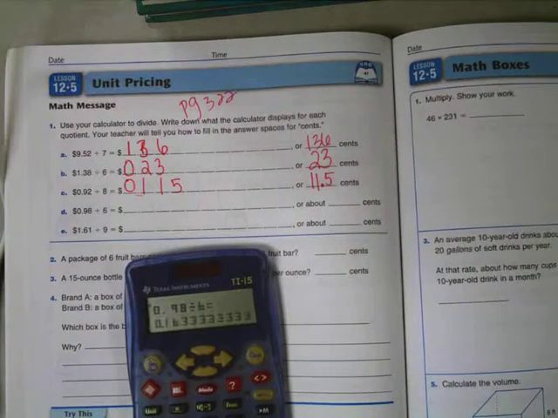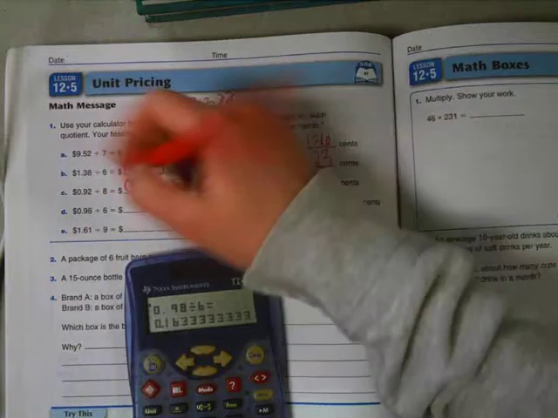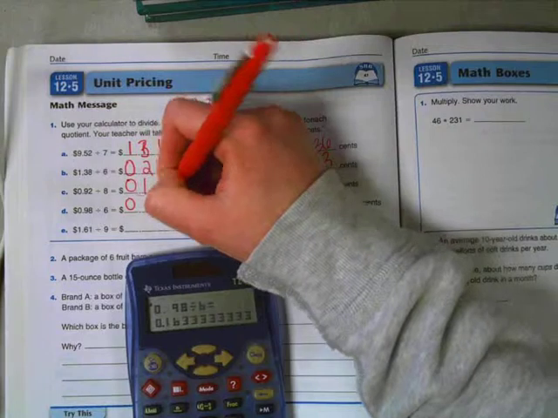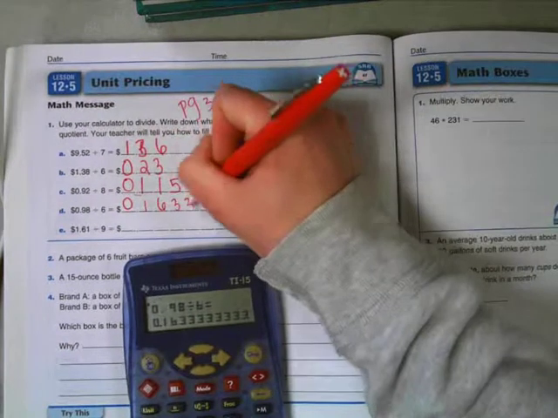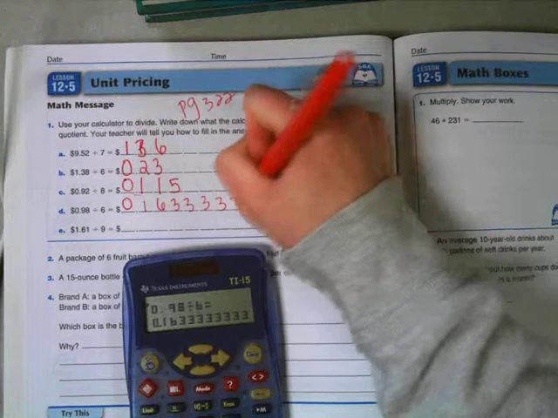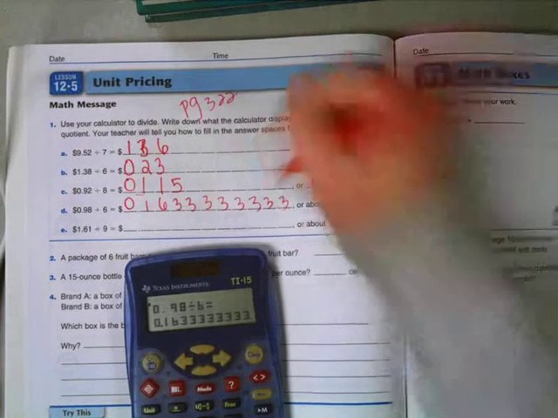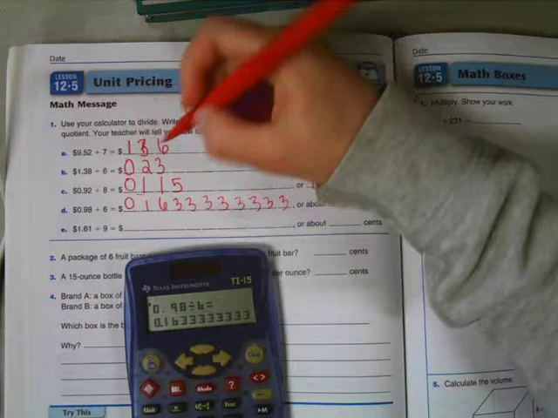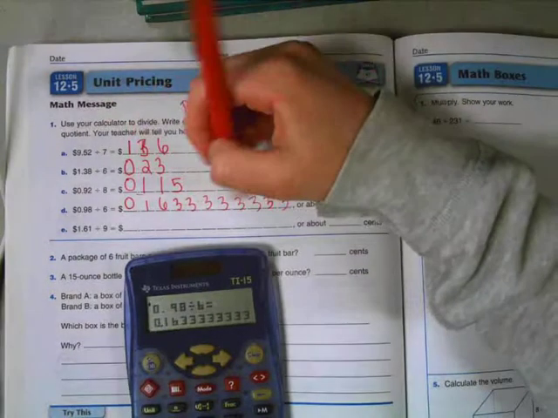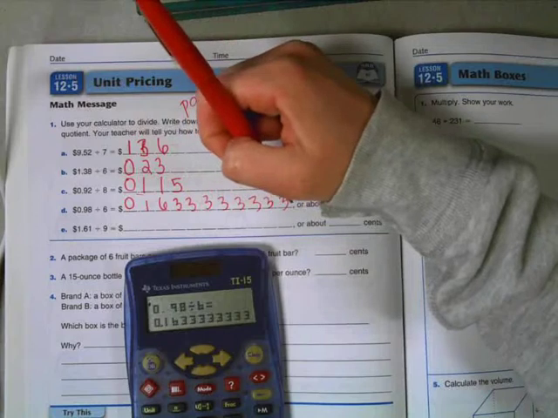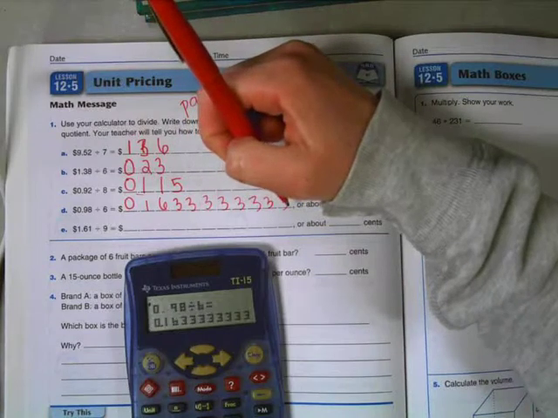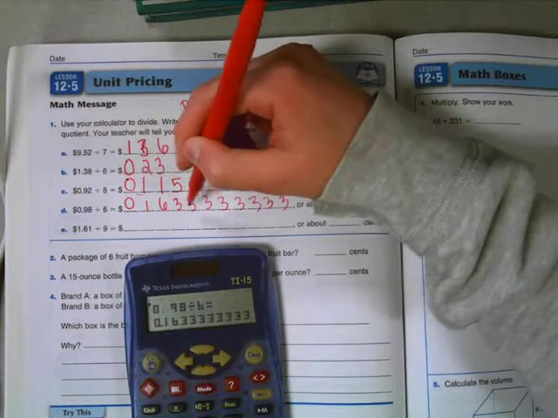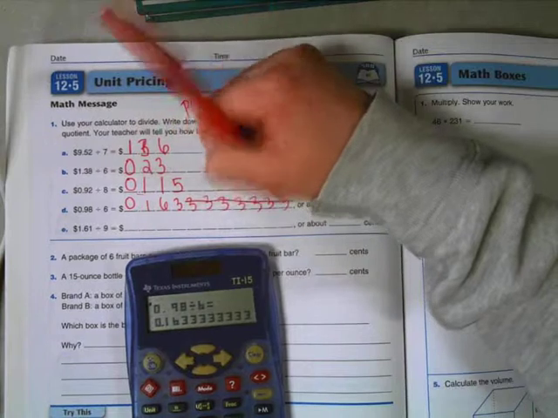0.98 cents divided by 6 people. So this one, let's fill it all in. 0.16, and then 3's for the rest of these spaces. 3, 3, 3. All right, so this is called a repeating decimal. And when you get older, instead of writing down all of these 3's, because that means they go on forever. They're never going to stop. And if your calculator had a screen big enough to fill this room, it would still say all those 3's.